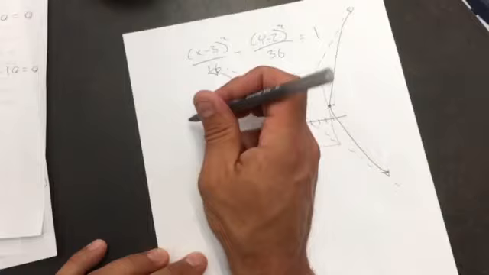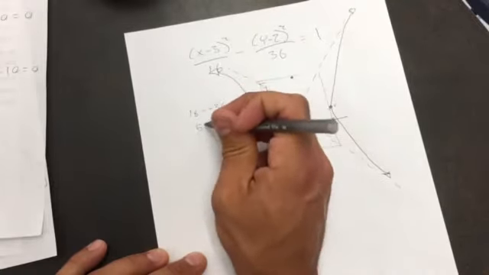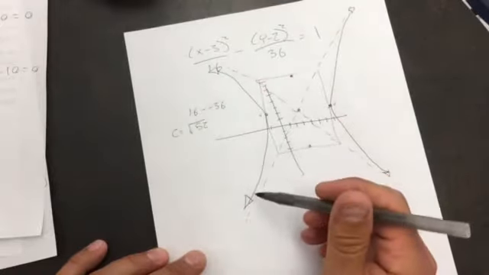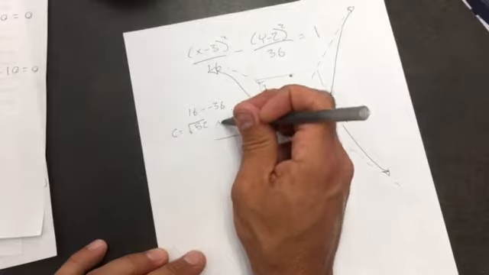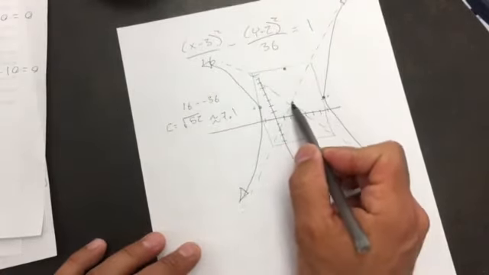If we're going to do the foci, we do 16 minus negative 36 equals 52. The square root of 52 is 7.1. So from this point, I'm going to go over 7.1.